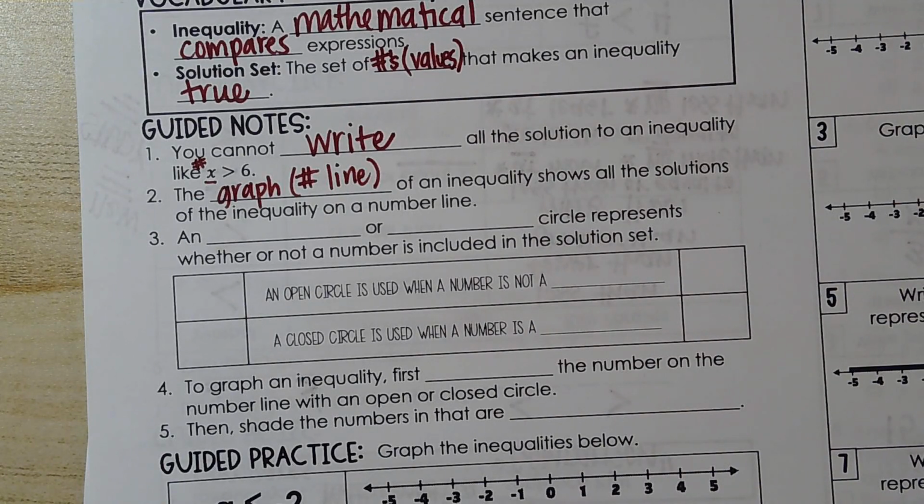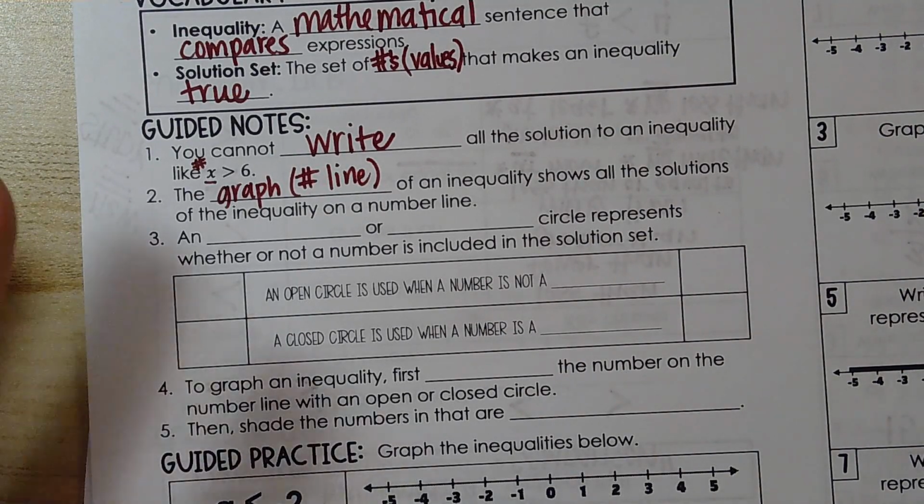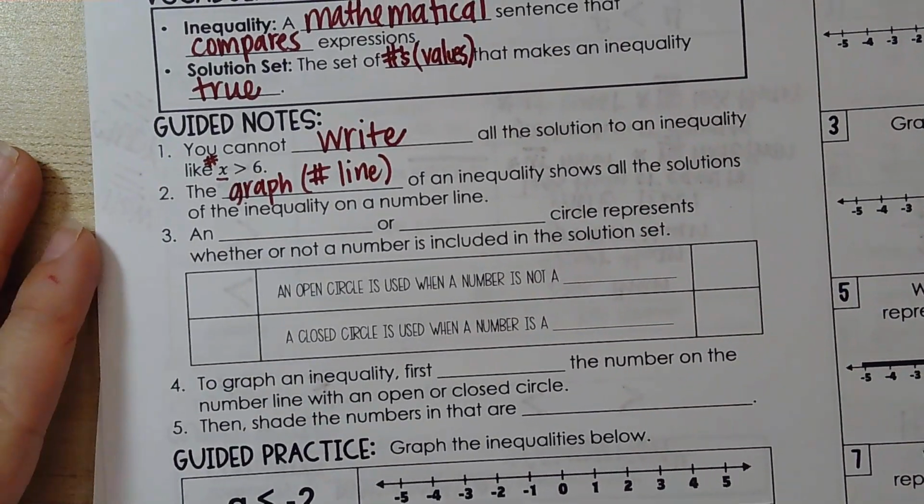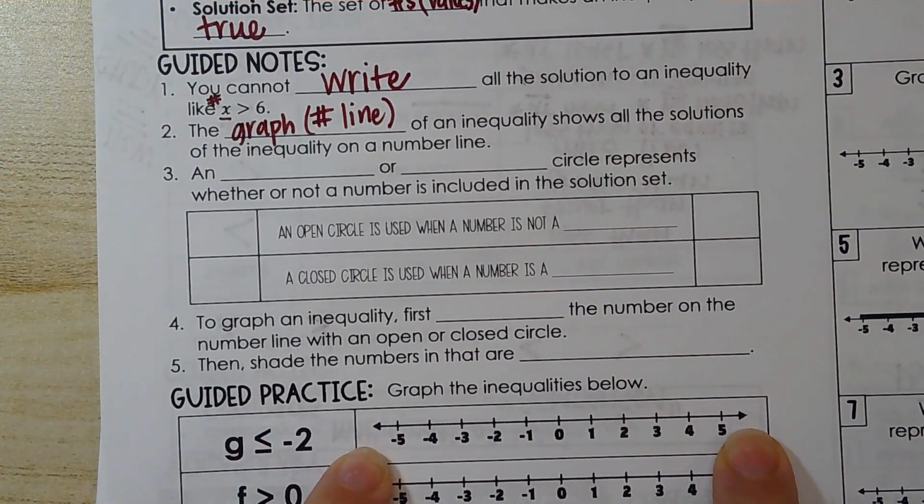The graph, which is a number line of an inequality, shows all the solutions of the inequality on a number line, because what we've learned before about number lines, if I take a sneak peek at these number lines, we see our arrows at the end. Because it has an arrow at the end, I told you that that means to infinity and beyond. It goes on forever. Yep, they also are less than and greater than signs, those arrows.